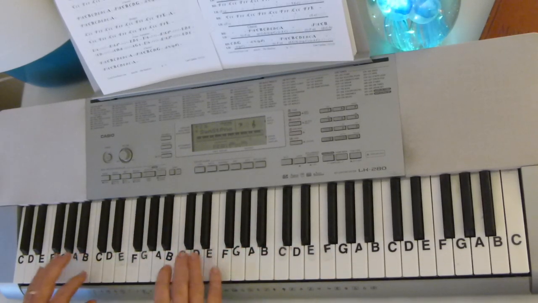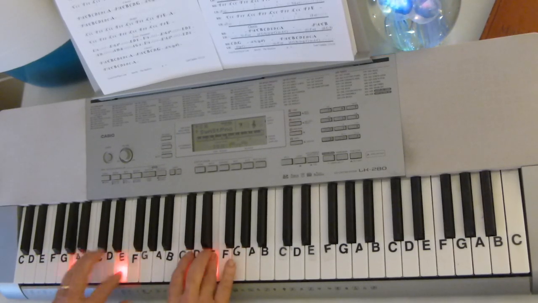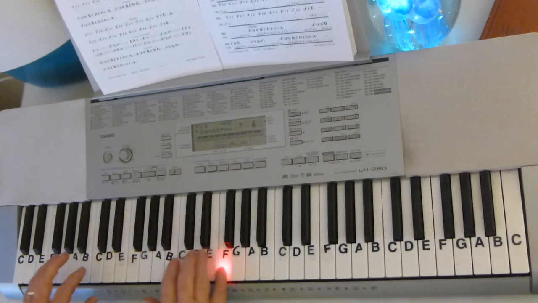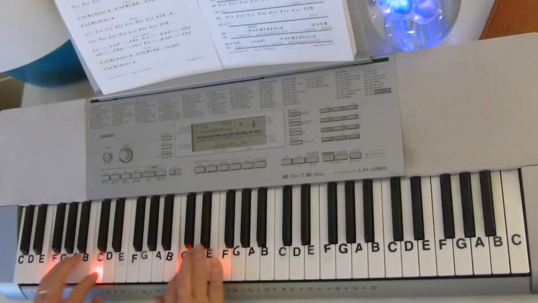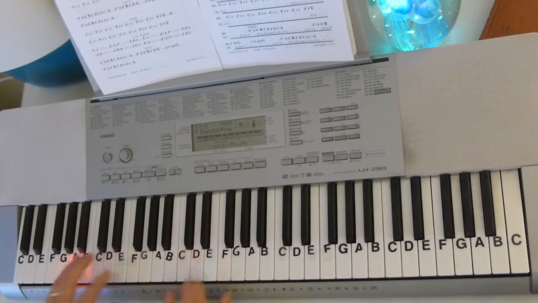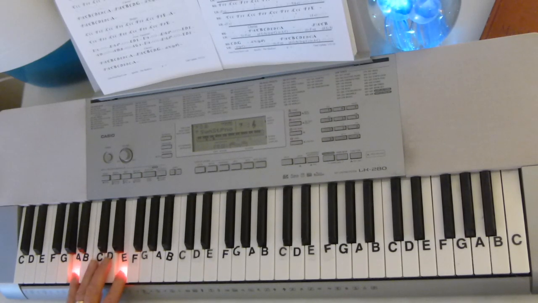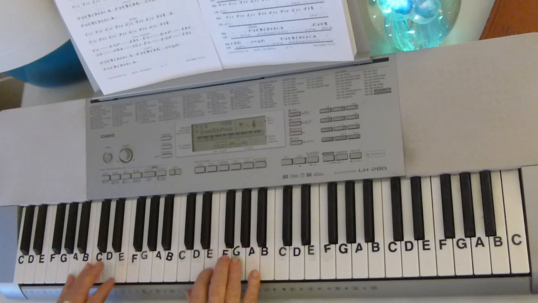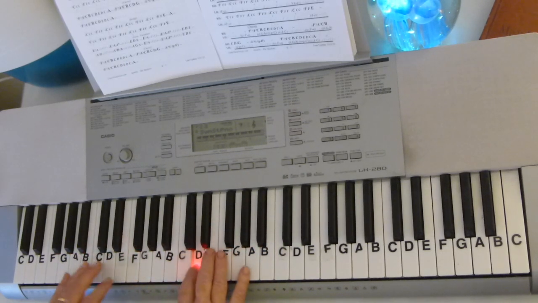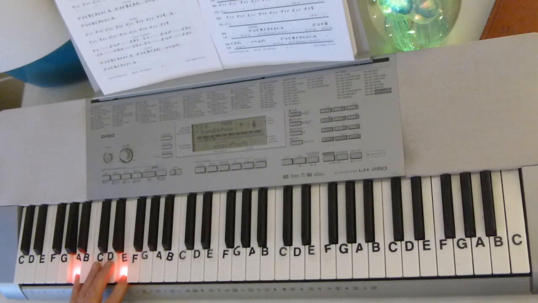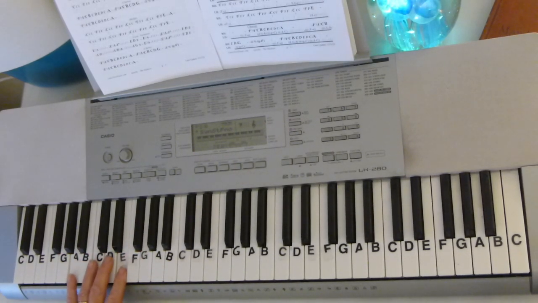Back to that little bridge. And then we close it out like we started. And get lighter each time. And you can do it, I think they do it 4 times.